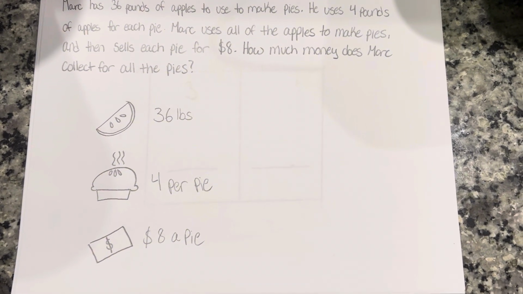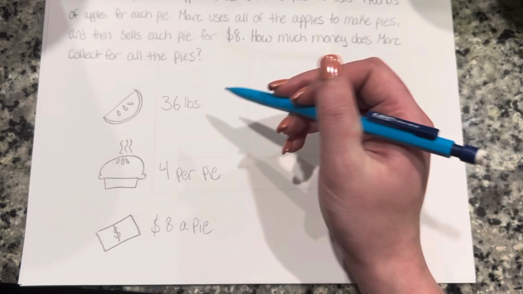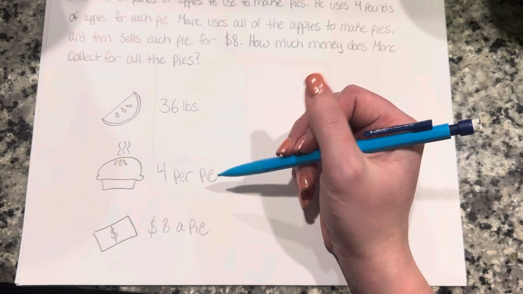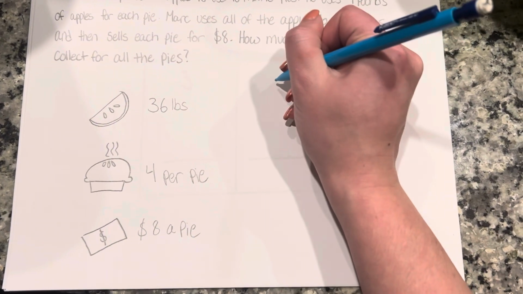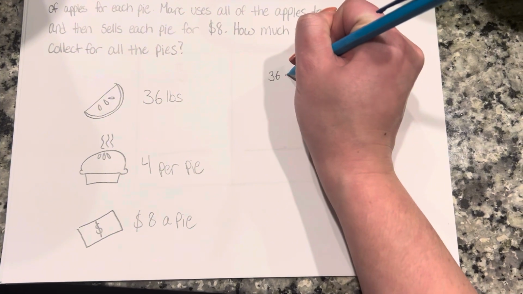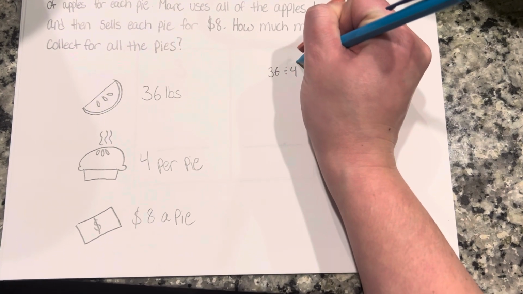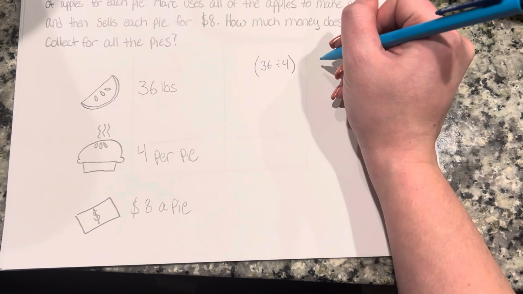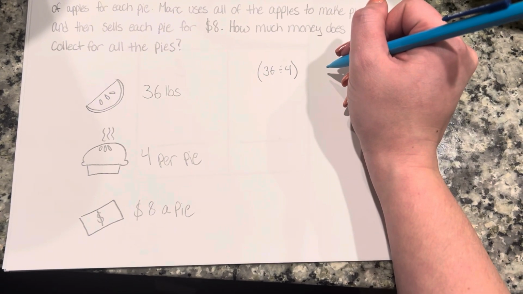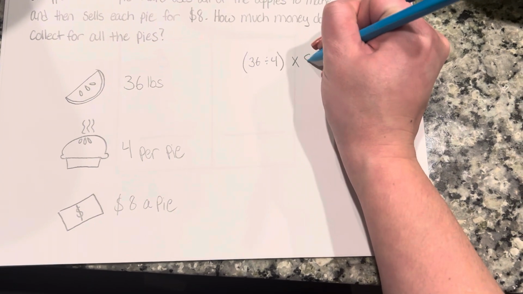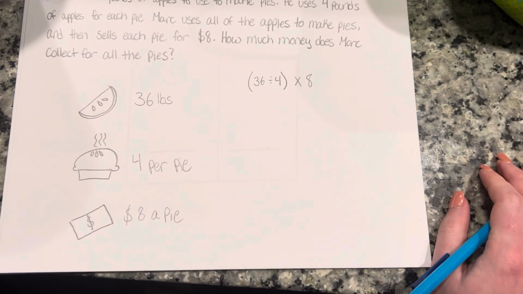Let's come up with an equation for this. First off, we need to find out how many pies Mark is able to make with 36 pounds of apples. And so, to find that, we need to divide 36 by 4. And then with that number, we'll find out how many pies Mark sells. So, we'll multiply that by 8. And that's our equation.